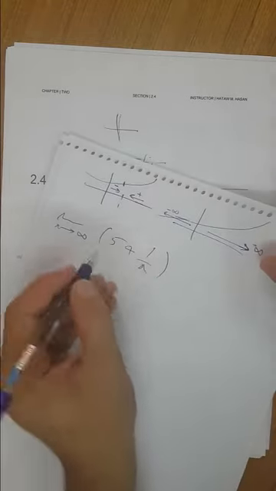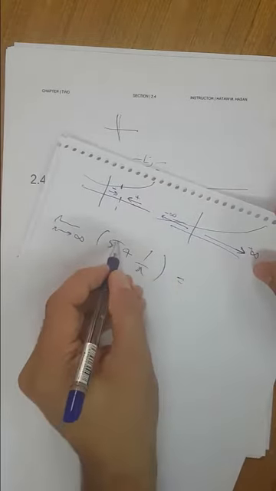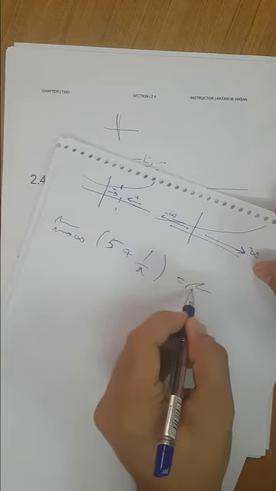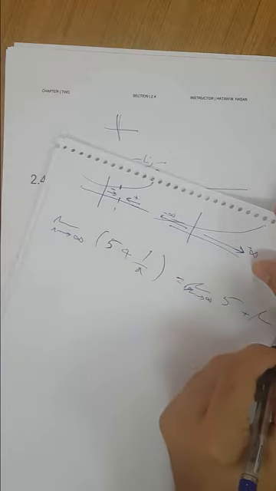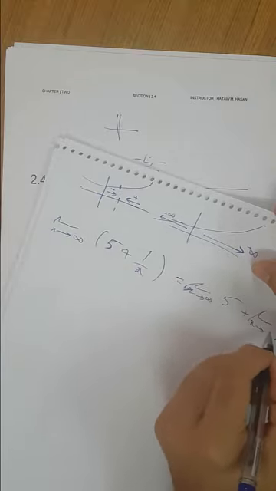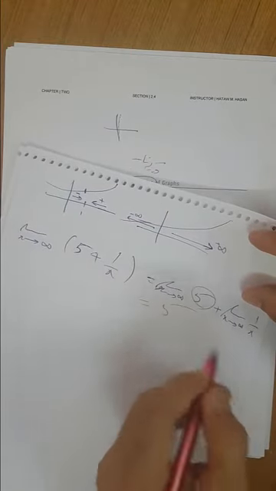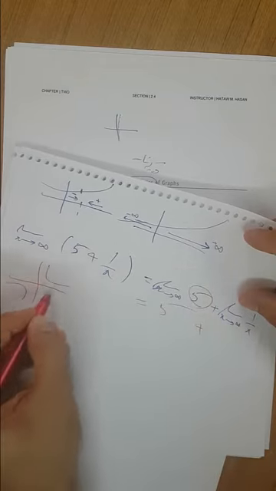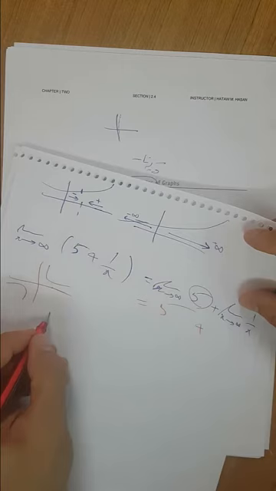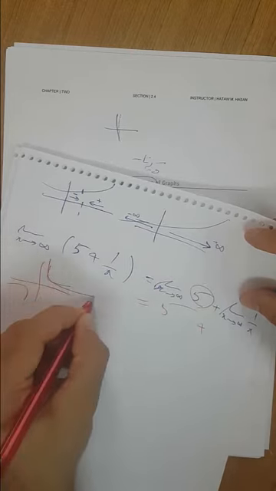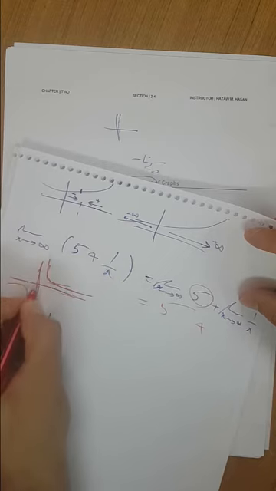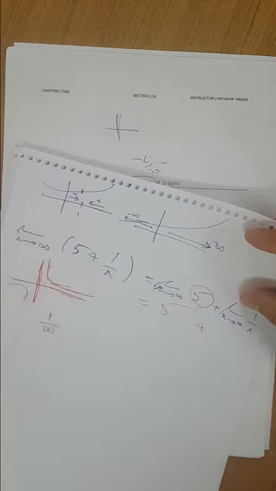We can distribute the limit over the addition, a property we have seen before. The limit of a constant function is the constant, and 1 over x means we put 1 over nearly infinite numbers. So look, here's the curve of our function. I'm going to show you by the graph.